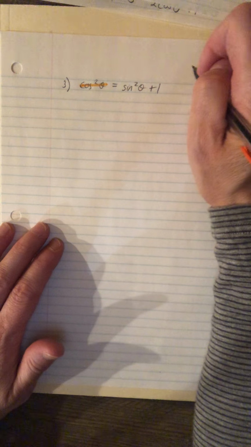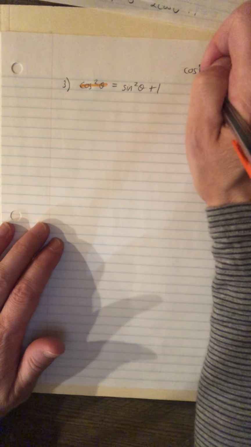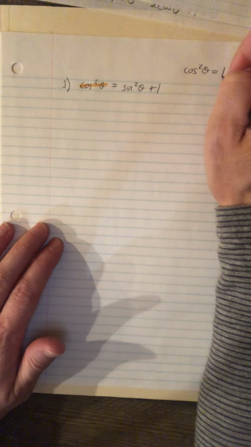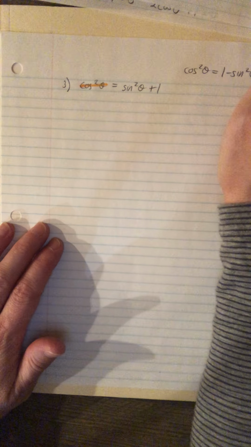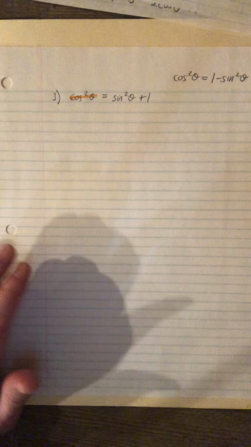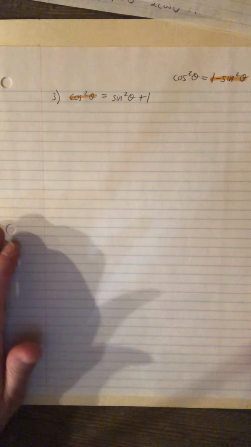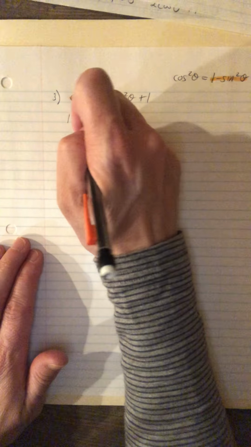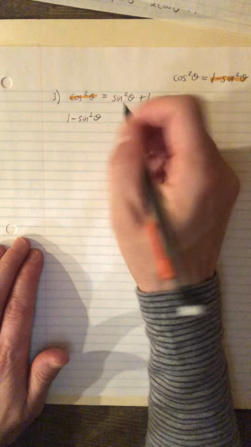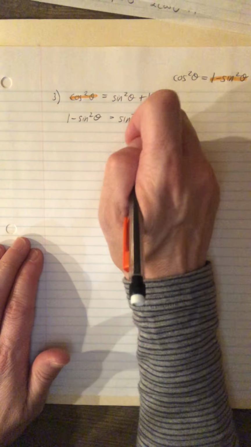If I look at that little trig sheet that you have, I know that cosine squared theta is equivalent to 1 minus sine squared theta. I know that from my Pythagorean identity little cheat sheet, the little blue sheet you have. So instead of cosine squared theta, I can plug in 1 minus sine squared theta. So here I have 1 minus sine squared theta equals sine squared theta plus 1.